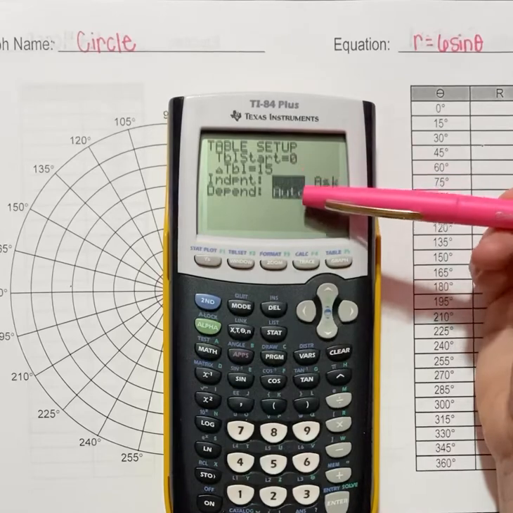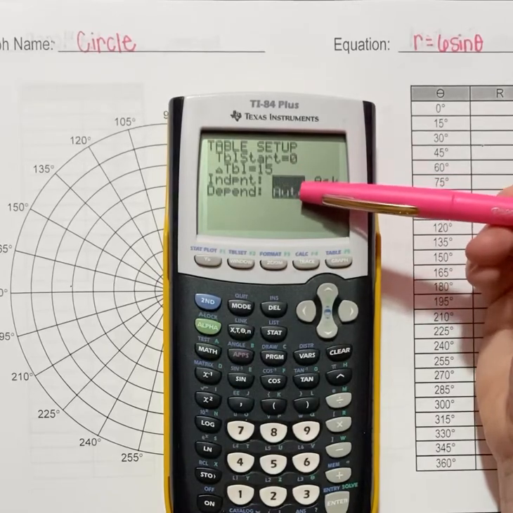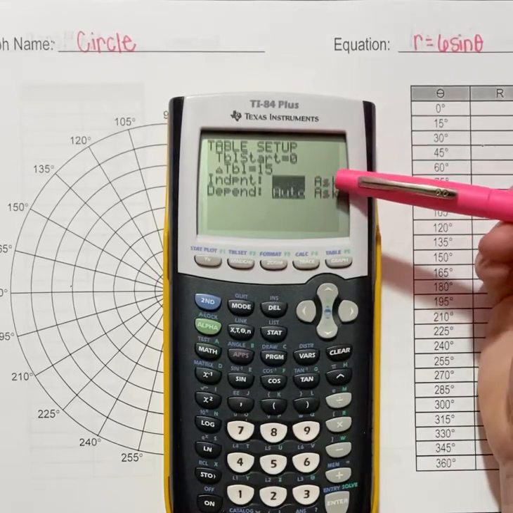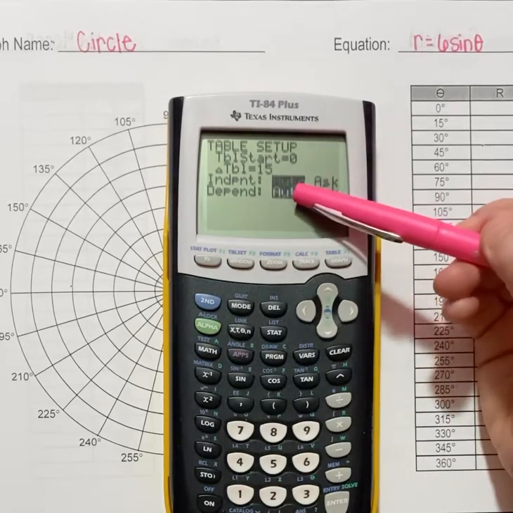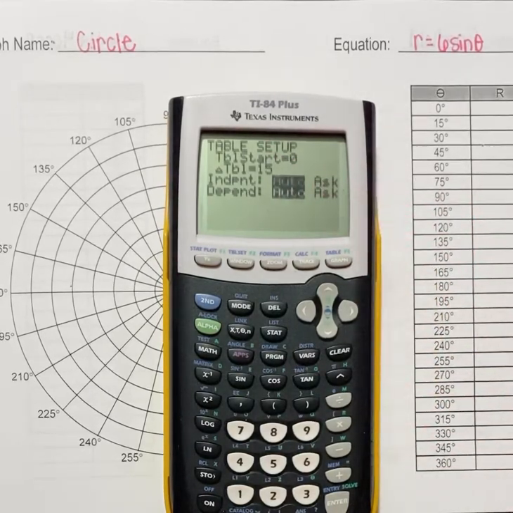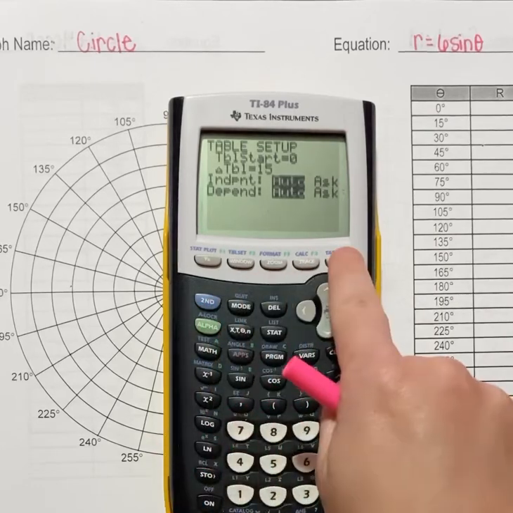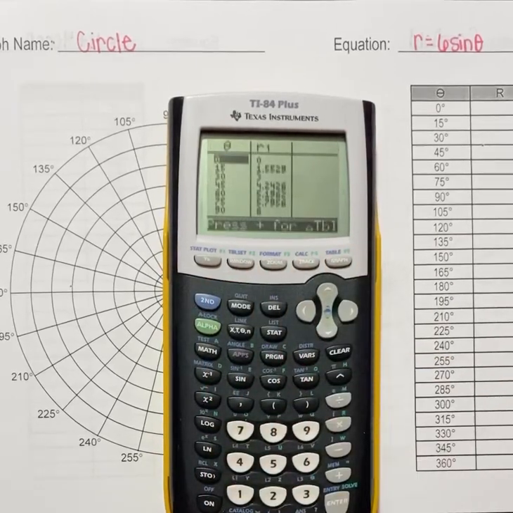My independent and dependent both need to be on auto, not ask. If it's on ask, you'll have to type these thetas in every single time, which would be too much of a pain. So make sure both of these are on auto. If your table's set up right, 0, 15, auto, the next thing is to go to your table. We hit second graph to go to the table, and as you notice, it starts at 0 and increments by 15s.